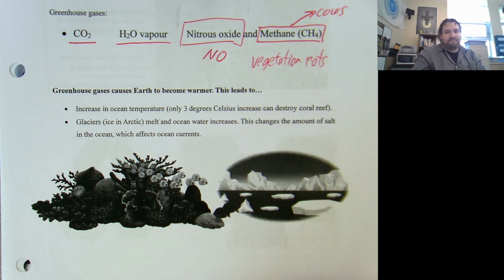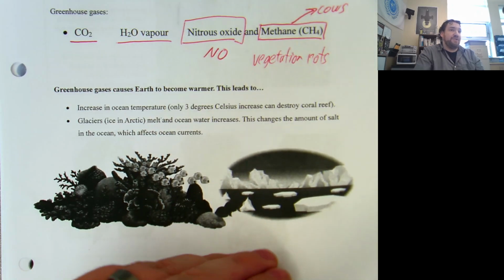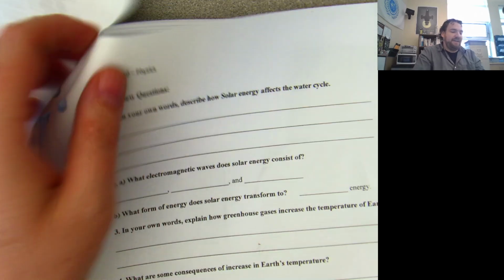We are not yet at a 3-degree increase, but we're getting there. I think we're at like 1.5 degrees, something like that. We might have hit 2 degrees. I mean, there's a lot of water there. It takes a long time to raise its temperature. Flip the page.